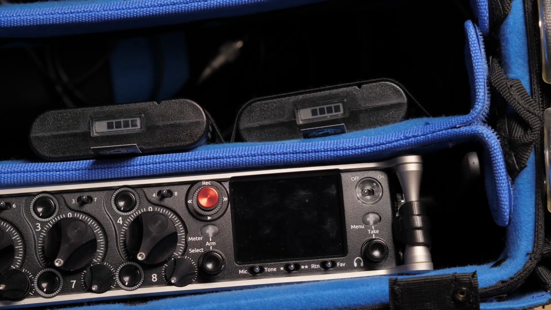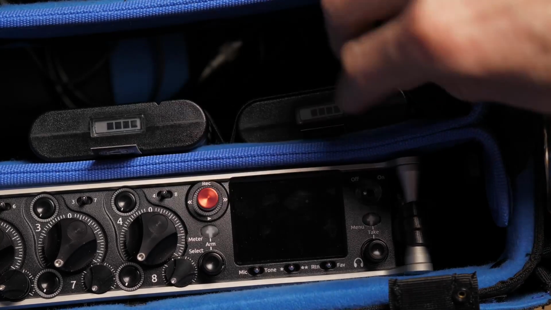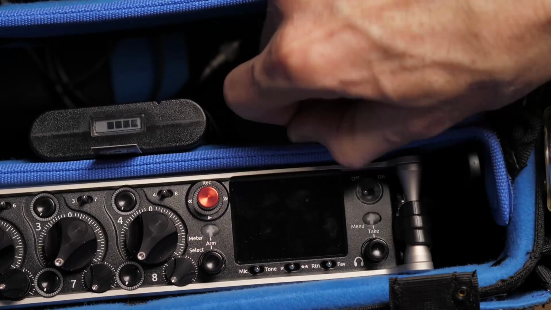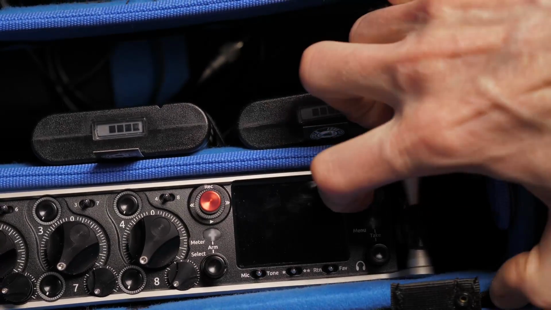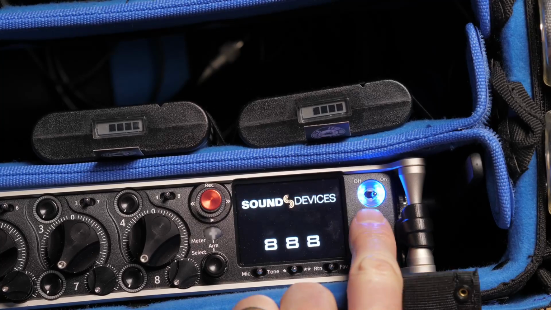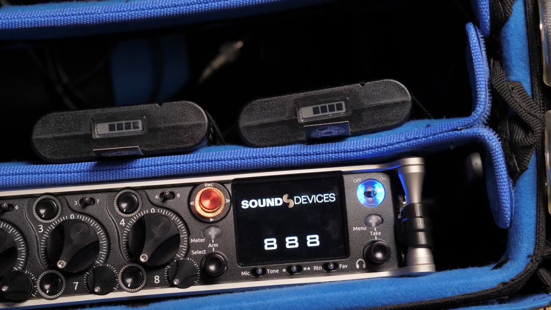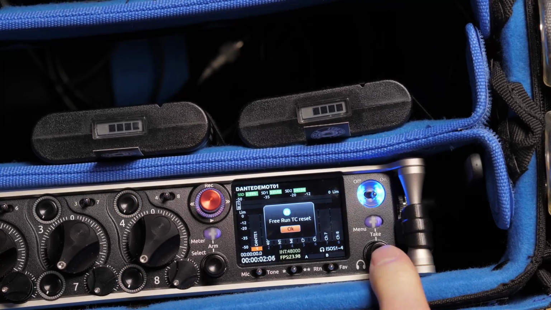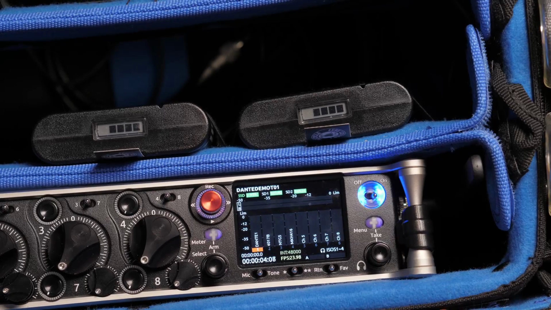Okay, so here we have our 888. In this case, we're powered by these external smart batteries. I'll go ahead and turn it on. Let that power up. This is a good test here. You can see the blue light comes on. Okay, the timecode generator was reset.